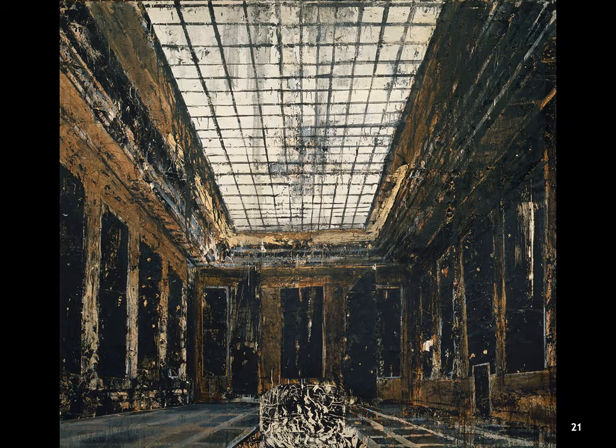I've visited the conservatorship in Cleveland Museum of Art. I did an internship there for a summer, and one of Kiefer's works was there. It's actually made out of salt, little bits of salt that he had mixed in with the paint.